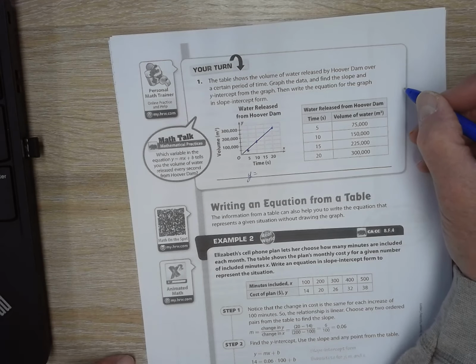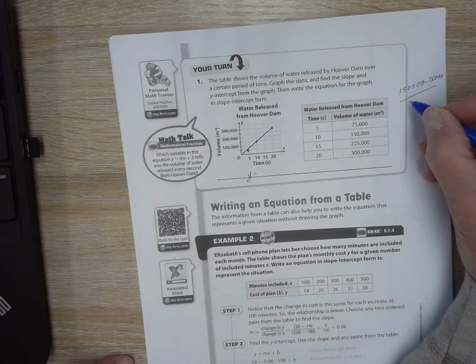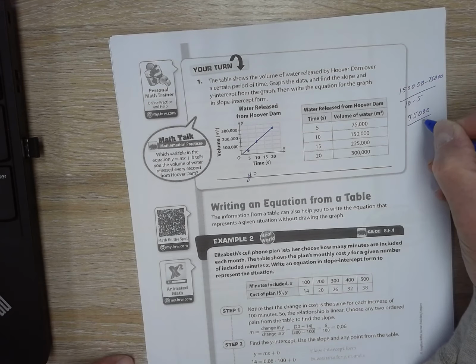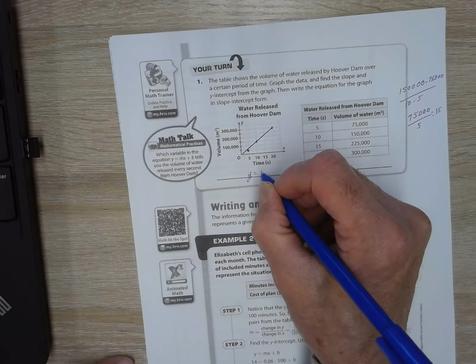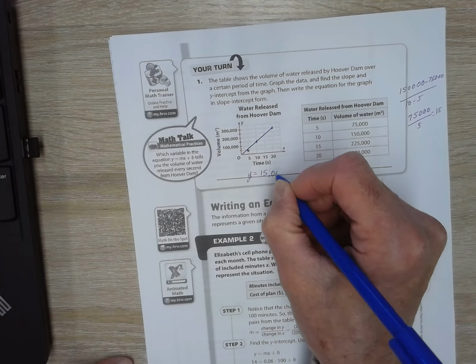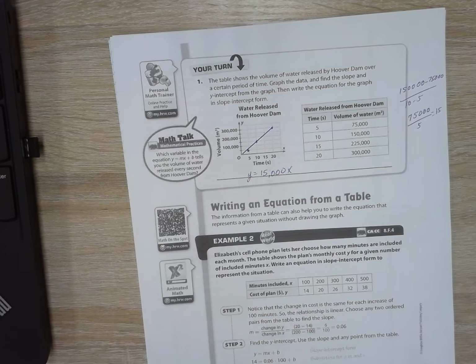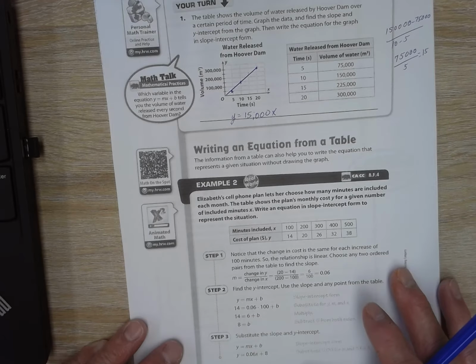So 150,000 minus 75,000, 10 minus 5. Okay? So that's 75,000 divided by 5, which is 15,000. So y is going to equal 15,000x. That's the entire equation because it's a proportional equation.